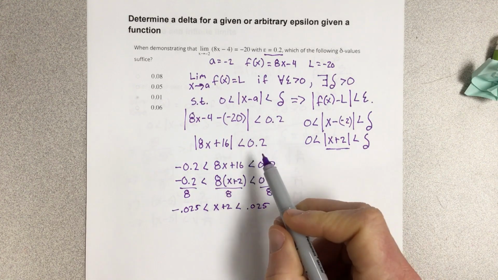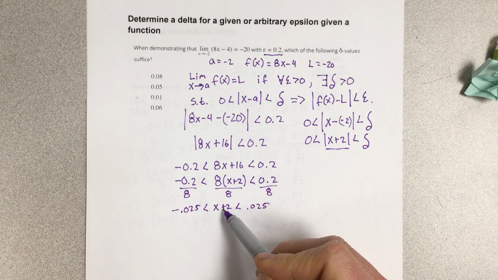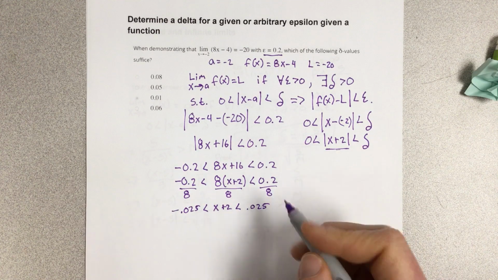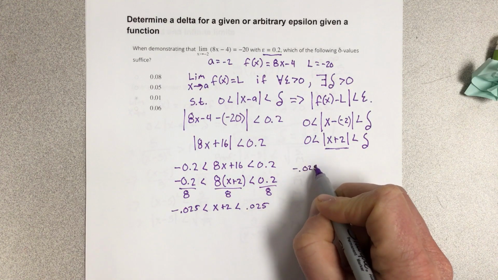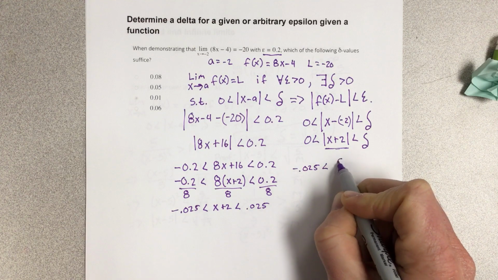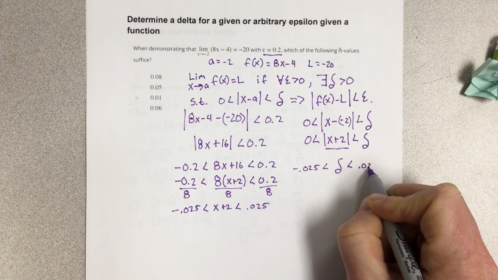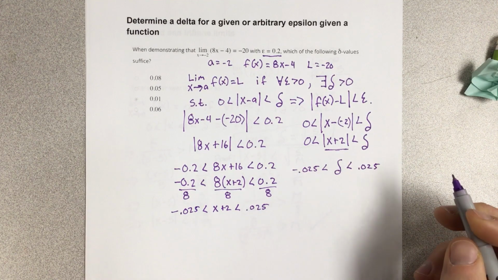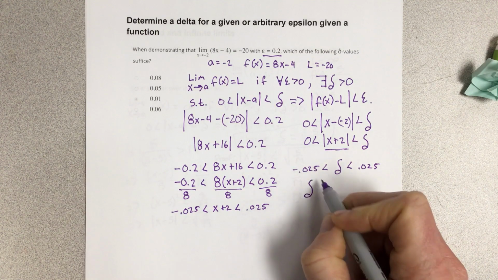So basically, if this value x plus 2 is less than delta, because that's what it says here, then we can replace that and say -0.025 less than delta less than 0.025. We would want delta within this range. So really we want delta to be 0.025.